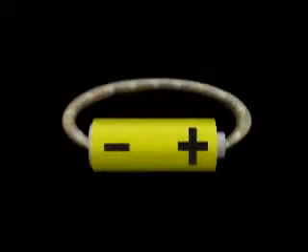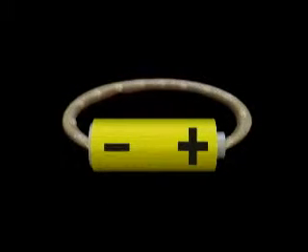In this animation, a conductor is connected to each terminal of a battery. Electrons start to move, traveling from the negative terminal towards the positive terminal. This is electricity. The electrons actually move from atom to atom as they travel through the conductor.